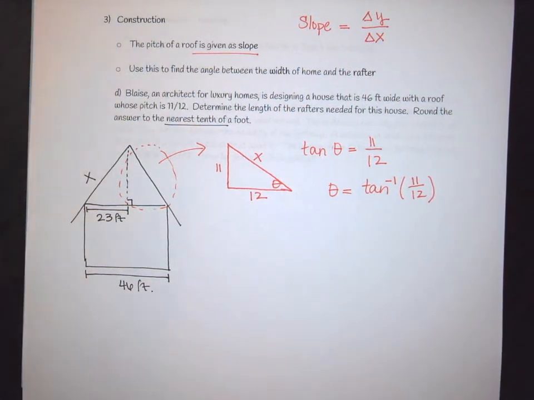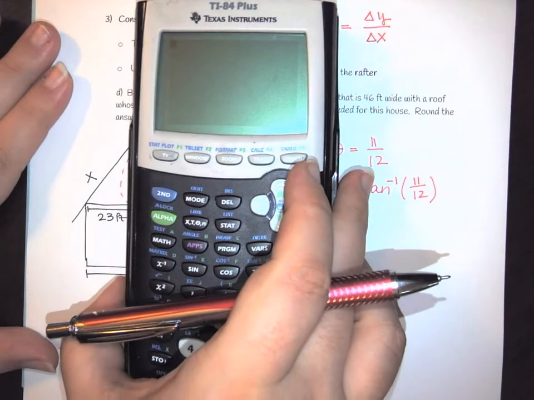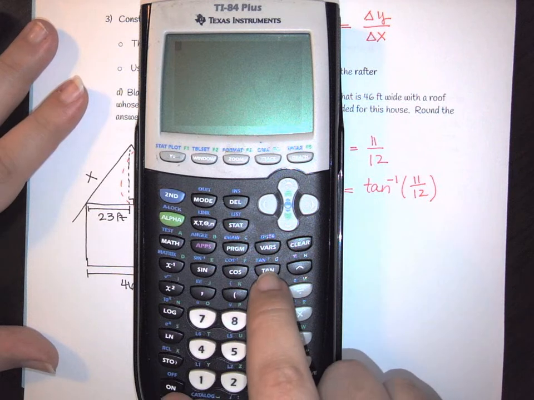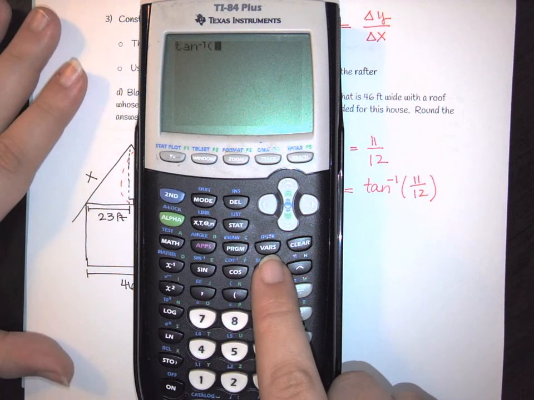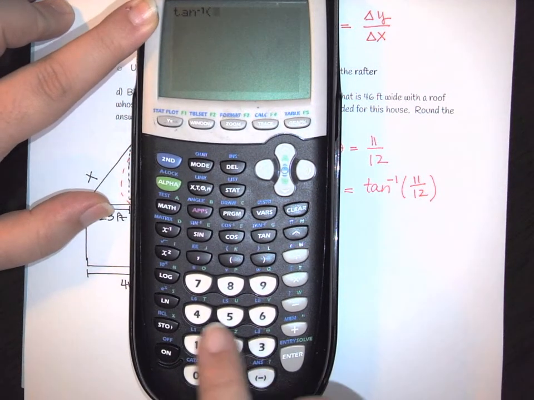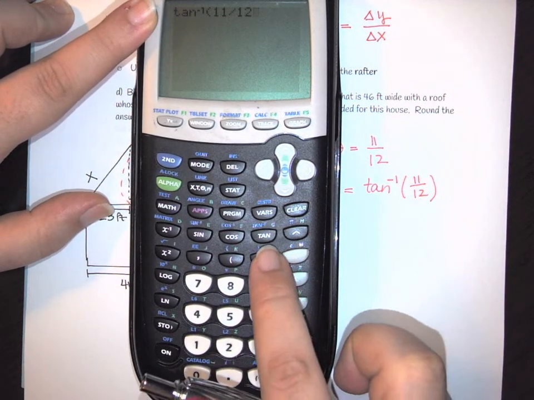So you can use your calculator in order to calculate just that. If we bring our calculator out, we've got our tangent button here. So we're going to go second tangent, which brings in the inverse tangent, and then we're doing 11/12 and hit enter.